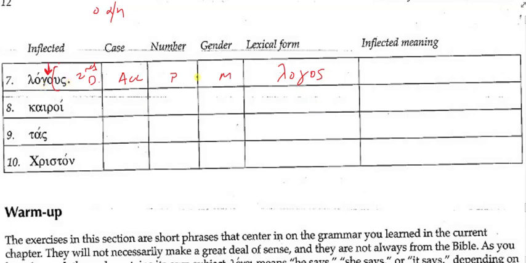Stem, loga, sigma, nominative singular. Yes, that is right? So we're good. Now, how am I going to translate this? What's my inflected meaning of the inflected form? That's right. Not word, but words, because it's plural. Okay? All right. Number 10, one last one.